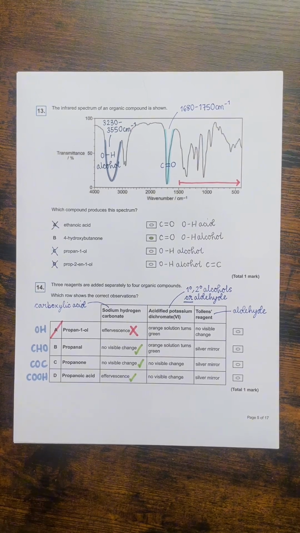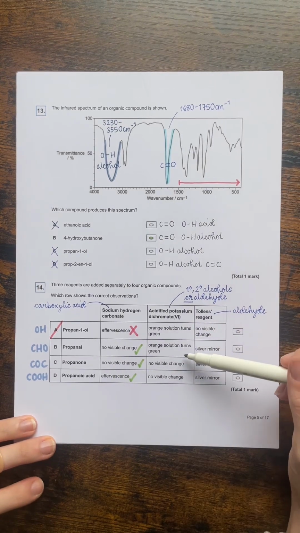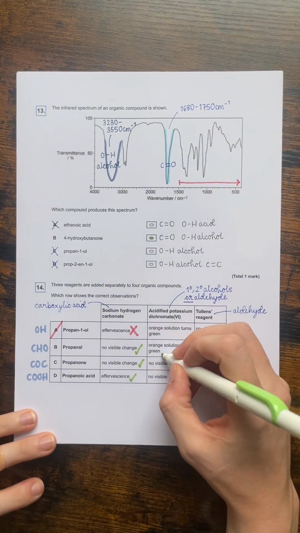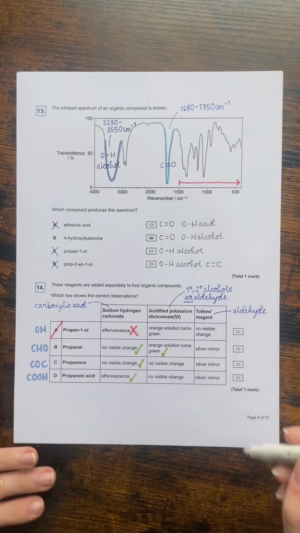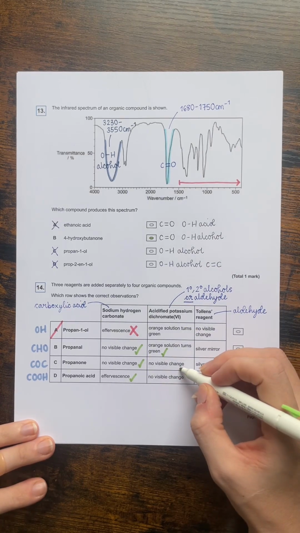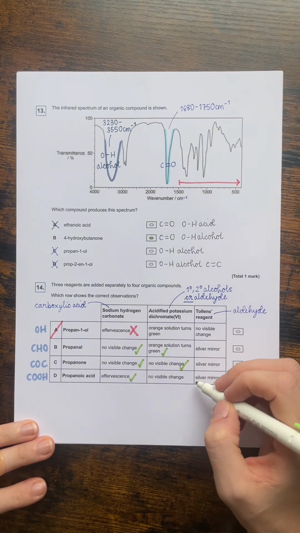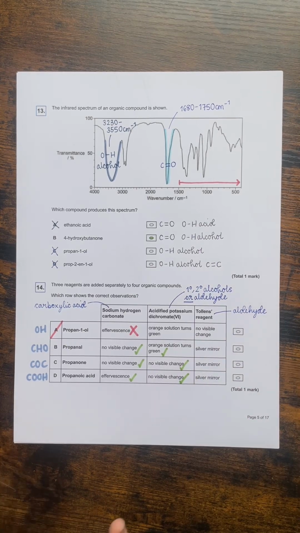Moving on to the acidified potassium dichromate column, ignoring row A, this is where some students, as I say, will go wrong, because with the aldehyde, yes, we would expect to see the orange acidified potassium dichromate solution turn green, and some students would have crossed that box, but it can oxidize our aldehyde. We should get no visible change with propanone, and we should get no visible change with a carboxylic acid, because neither of those can be oxidized. So that wasn't very helpful as a column because we didn't rule anything out there.